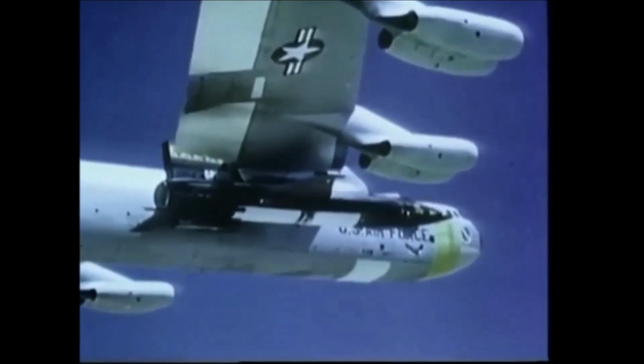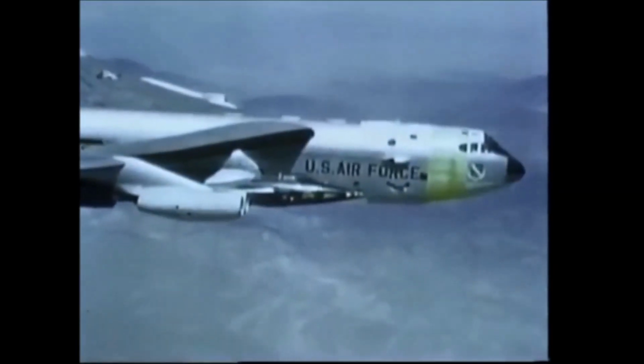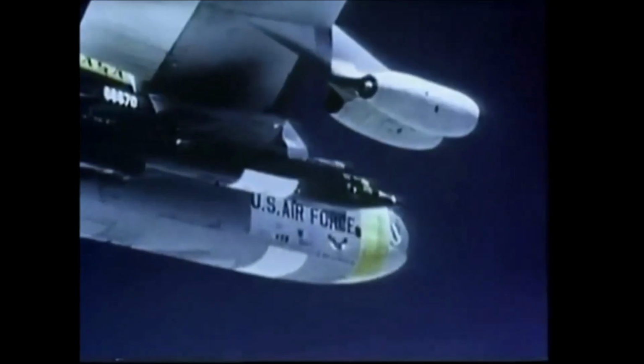Many times skimming along the fringes of space. Tests that prove that man could fly at hypersonic speed and adjust to control systems used routinely on today's manned spacecraft. 199 times the X-15 was dropped in midair. Top speed, 4,500 miles per hour. Maximum altitude, over 67 miles.